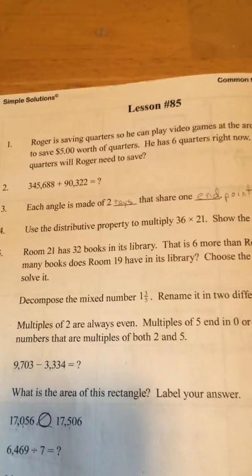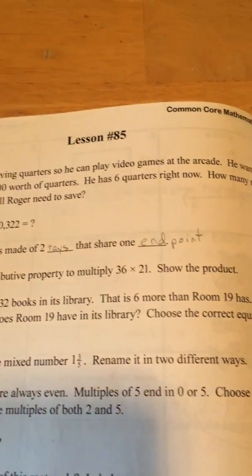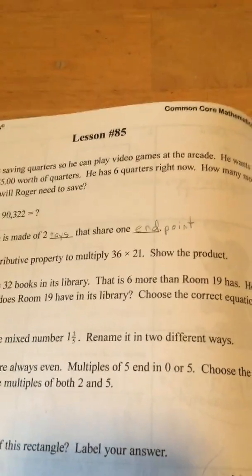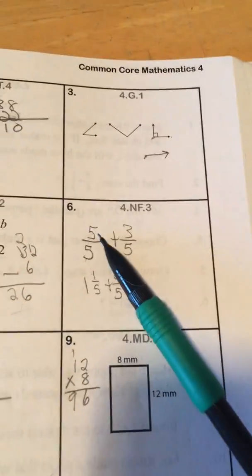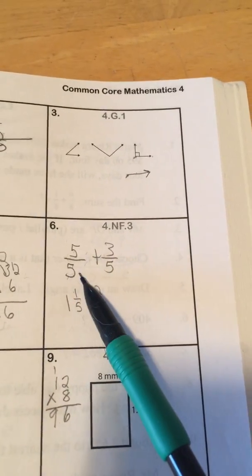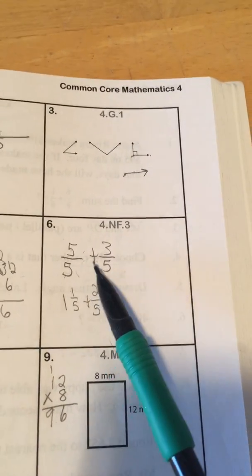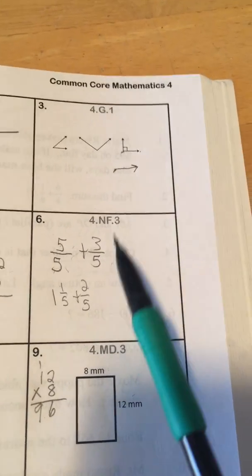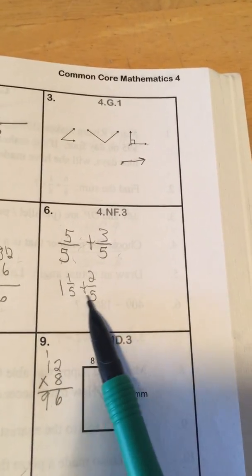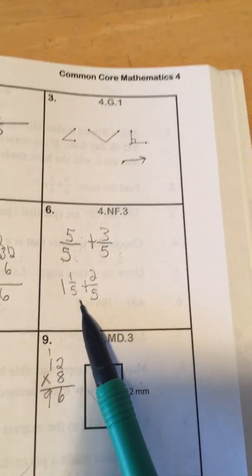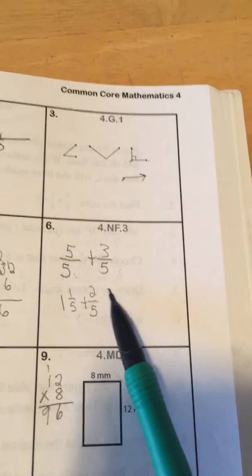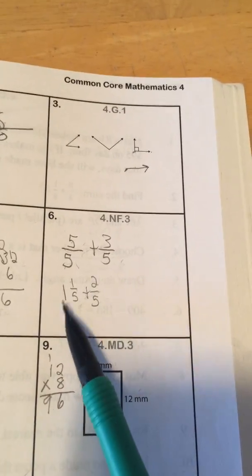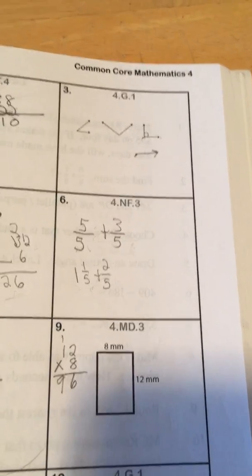Number 6, decompose the mixed number 1 and 3/5. Rename it in 2 different ways. So there's a lot of different ways you can do this one. I did it this way. 5 over 5 is the same as 1, and adding it to 3/5. So that's the same number. Or you can separate the fraction, the 3/5, 1/5 plus 1/5 plus 2/5, that's the 3/5, and the 1 is there as well. So that's the same number too. Also, I should say.